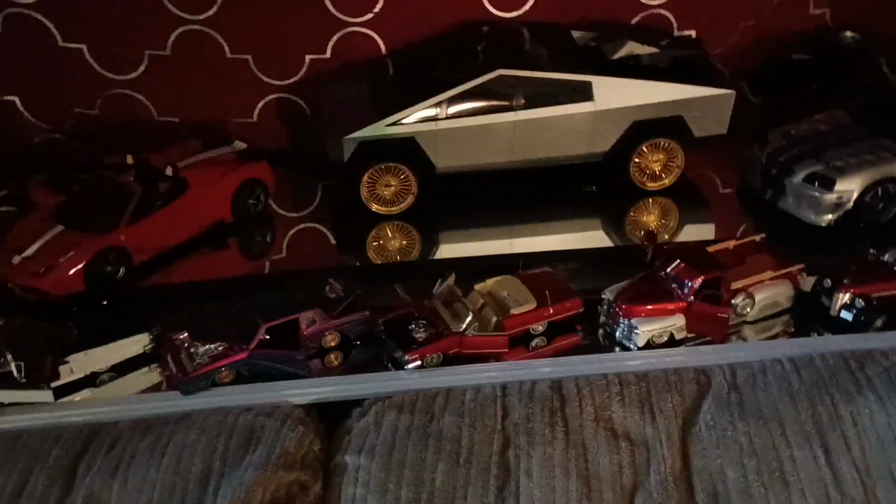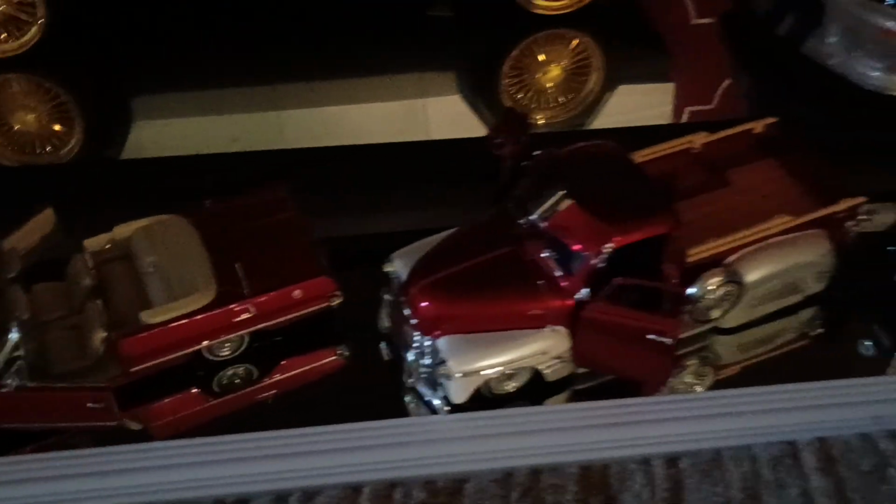Okay? So don't hate on that. Can't afford the real lowrider, so I was like, you know what? I'll just get some models. Those are all die cast too. These are die cast, so these are not plastic. And I got them on a mirror, same with the other cars here, on a mirror from Walmart. Keeping it real, keep my budget down.